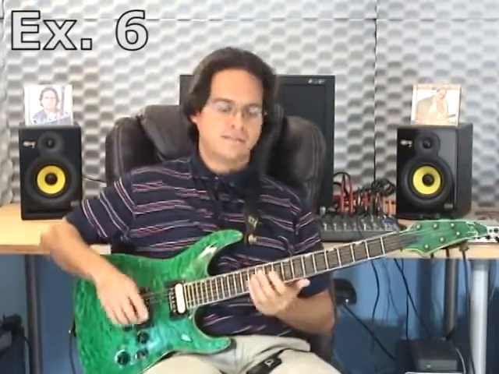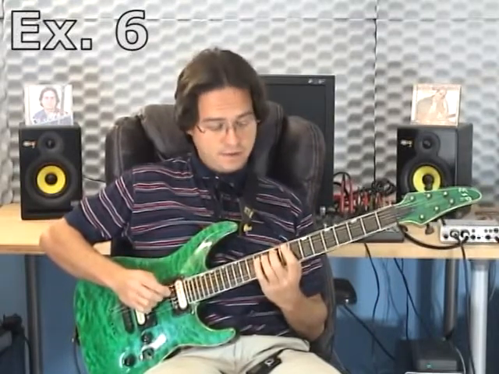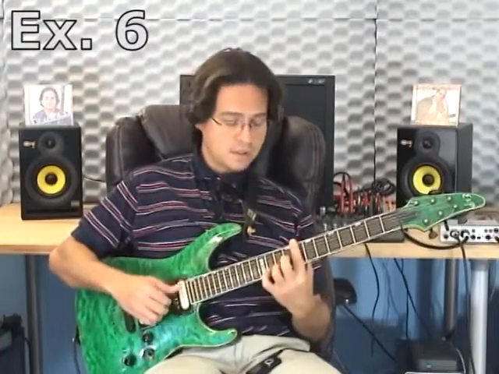The second mode is called the Dorian. Its intervallic formula is root, 9, flat 3, 11, 5, 6 or 13, and flat 7. Its chord tones are root, minor 3rd, 5th, and minor 7th, and it can be used over any minor chord or minor 7 chord. Its tensions are 9, 6, and 11th, generating these types of chords.